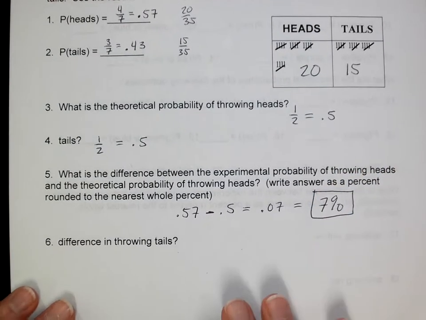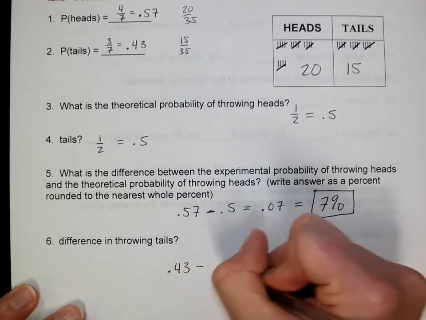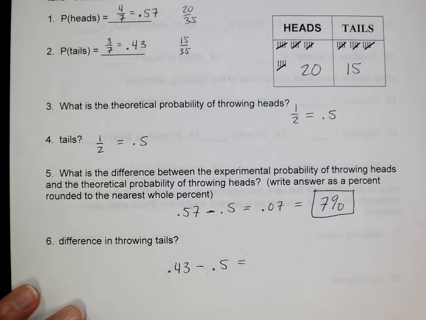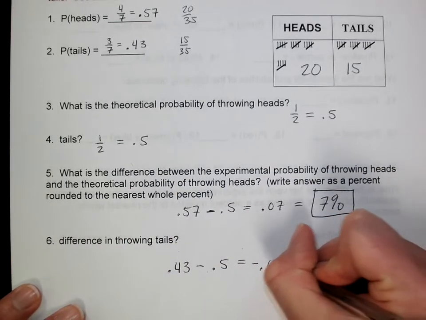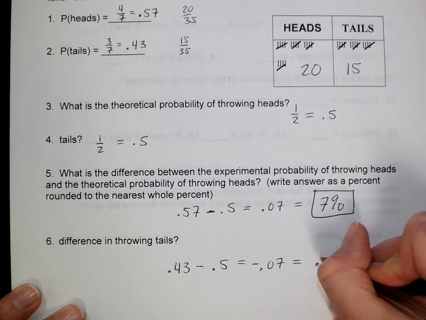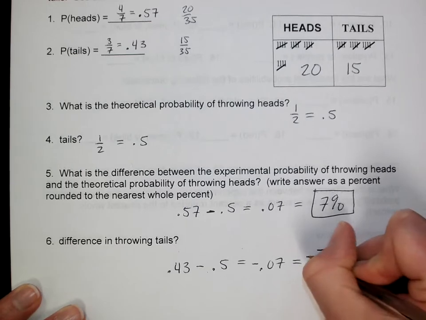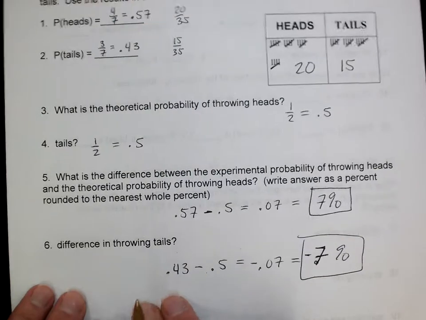The difference in throwing tails, I'm going to keep going the other way. So this one was 0.43 minus 0.5 equals, is that a negative 0.07? It should be. Yeah, that's a 7. Negative 7%. That looks really nice. Very professionally done. So that's the difference in our experimental and theoretical probability.